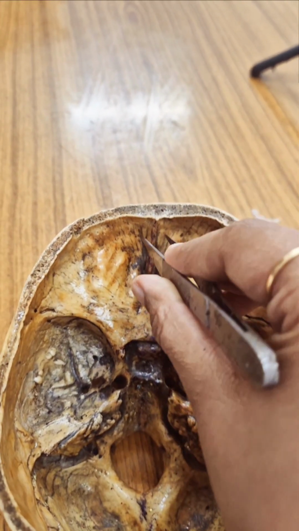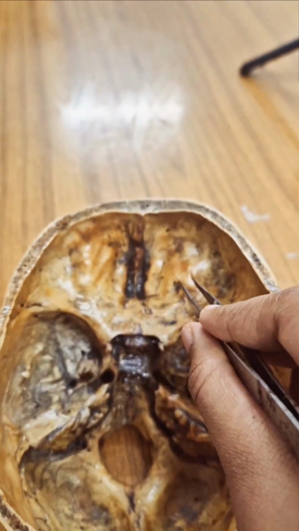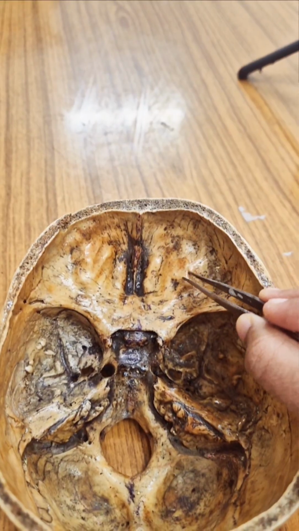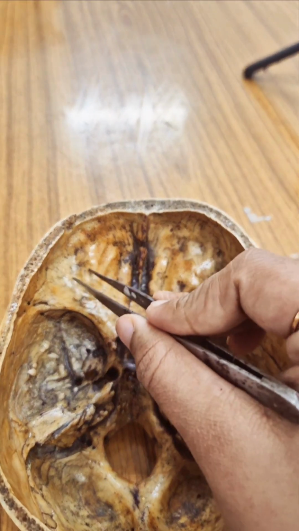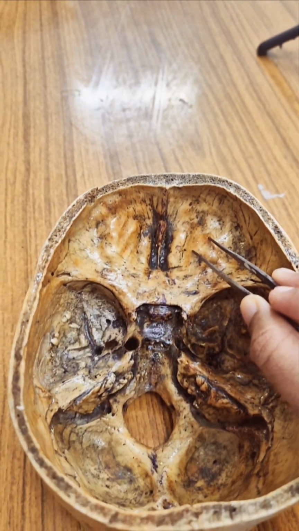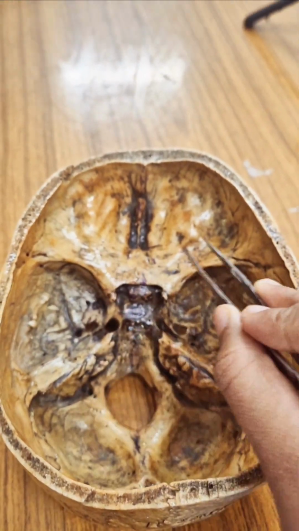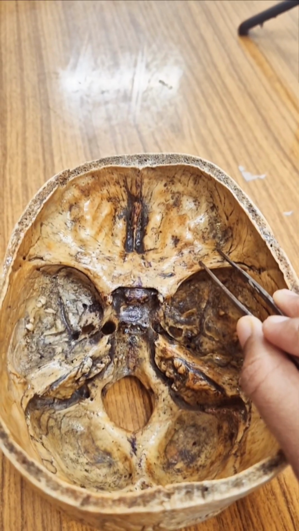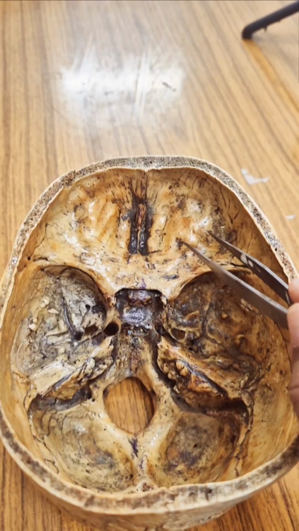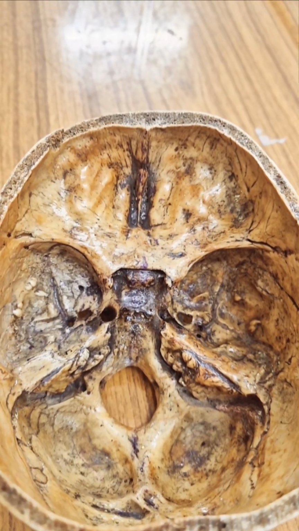So this you can see in the floor in the median region, and laterally what you can see in the floor area. So laterally, in the anterior part you can see this orbital plate of the frontal bone. So this is the orbital plate, and posteriorly you can see this lesser wing of sphenoid in the floor. So floor is over. I have taught you what you can see in the median region and what you can see in the lateral region. Features and attachments.